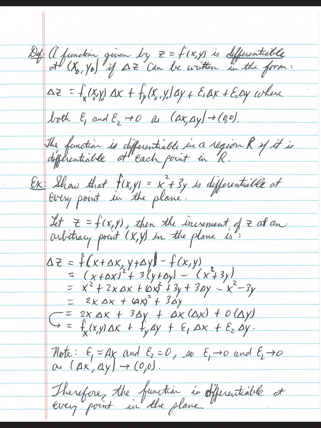Write this twice and FOIL it, and you'll get x squared plus 2x delta x plus delta x squared. This value comes from the O and the I of FOIL. Plus 3y plus 3 delta y minus x squared minus 3y. We get quite a few cancellations. X squared minus x squared cancels out. 3y minus 3y cancels out, leaving us with 2x delta x plus delta x squared plus 3 delta y.